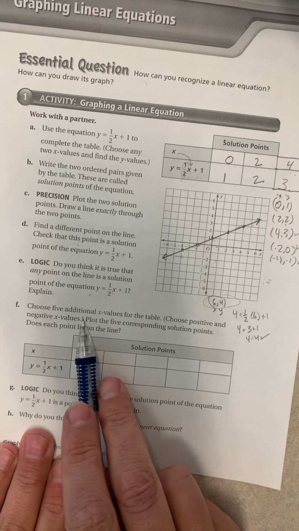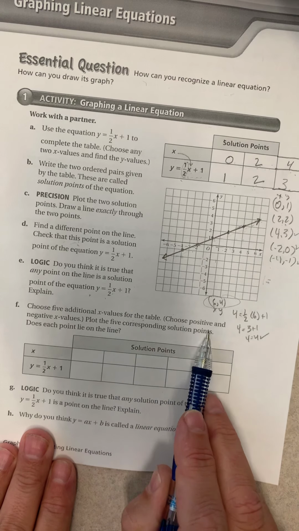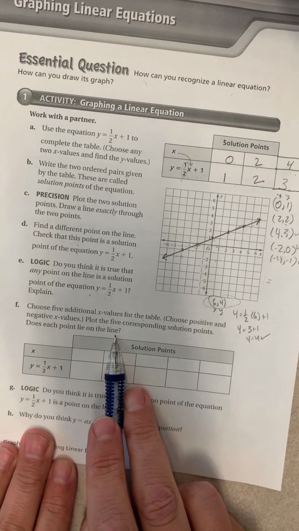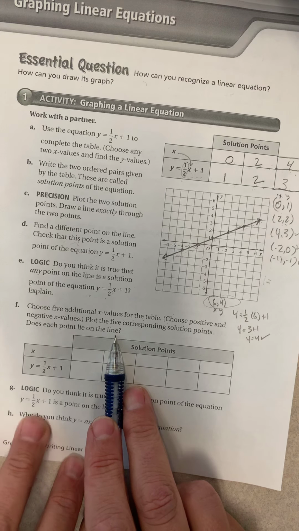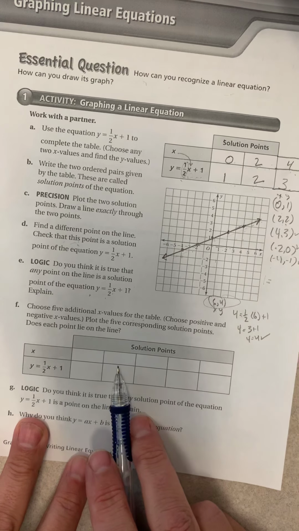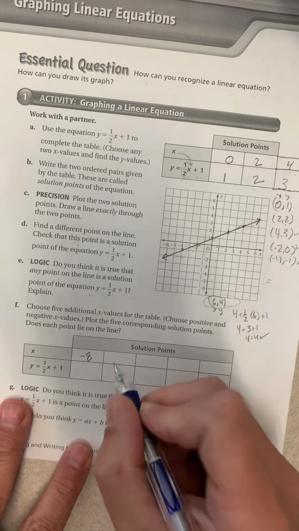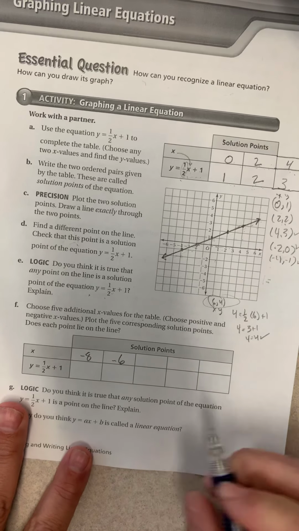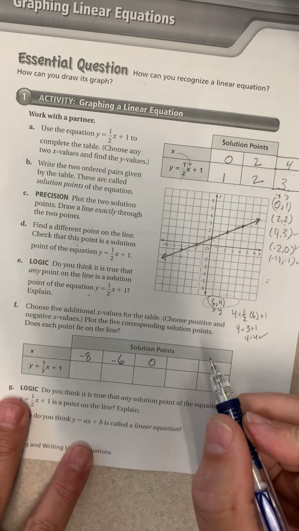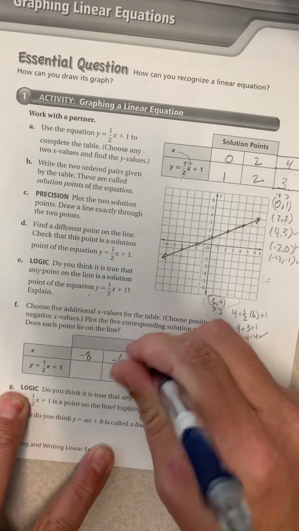Letter F, choose 5 additional x values for the table. Choose positive and negative values. Does each point lie on the line? We did -4, we did -2 and -4. What if I did some other negative numbers? What if I did -8, -6? What if I said 0? Or actually, let's go.